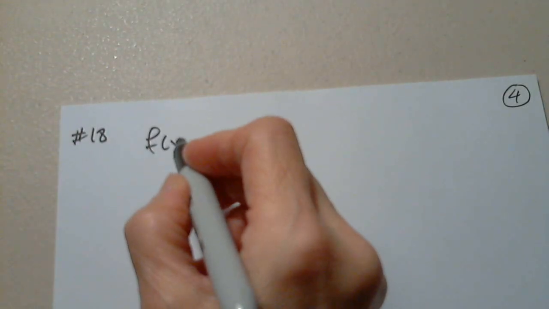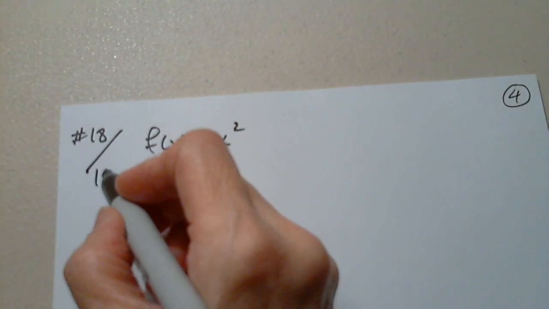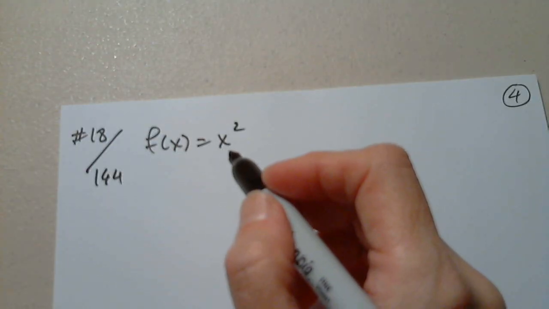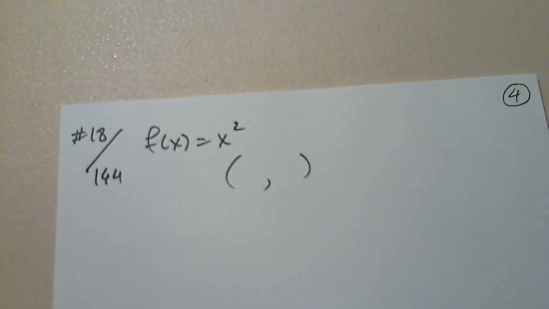Can we do 18? Yes, of course. So let's look at 18. Find the equation of the line to the graph of f of x, very simple. F of x equals x squared, and this is page 144. And choose any point, or we can make one up, any point. We don't need to do all three. Just choose one point or just make one up. We just do 3, 9. Very good. Okay.